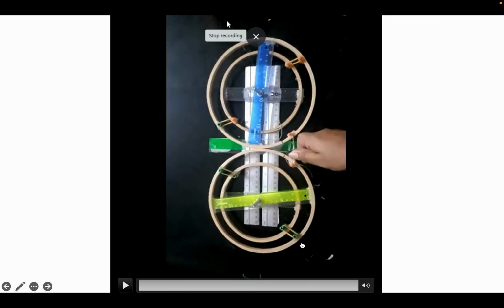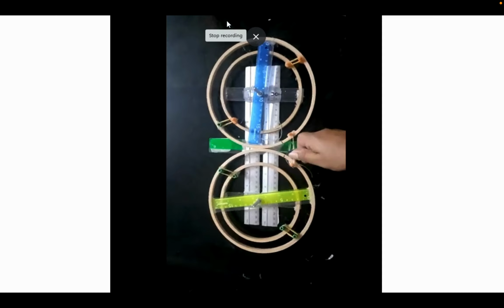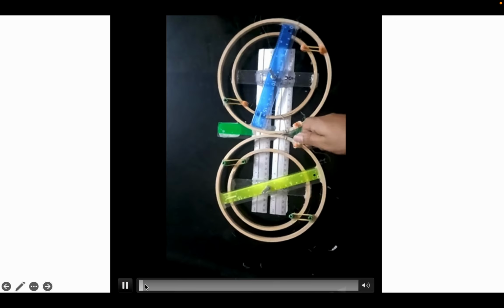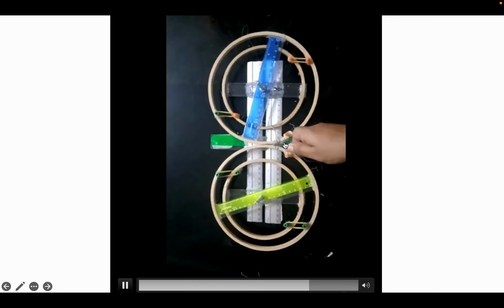Yes, we can see the linear momentum when circular motion is fed as input, and here is another thread which has stopped the motion. Let's see again. Here's another thread in action.